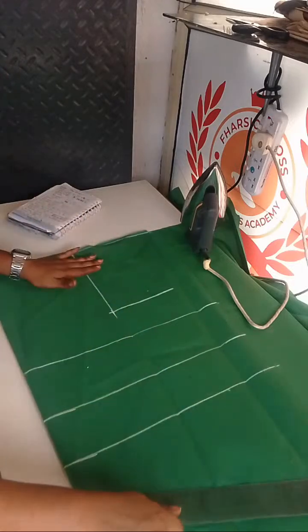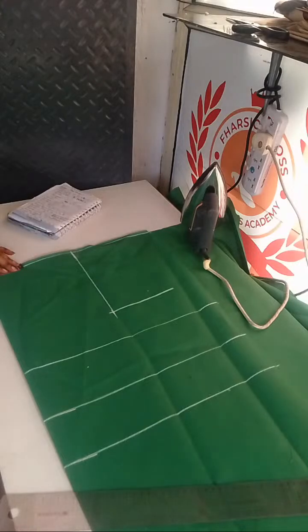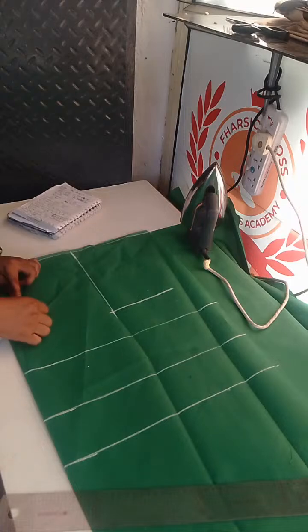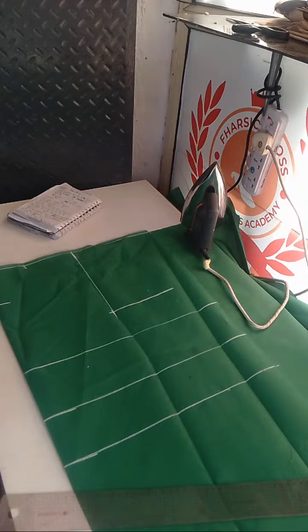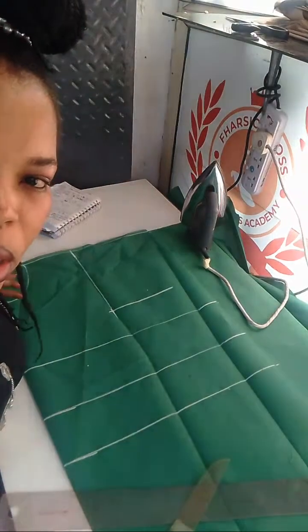So having gotten this, we are going to take our neck measurement. We are going to be using 3.5 inches for the neck width, and for the neck depth, we are going to be using 4.5 inches, okay? And then I am going to curve this up like this. Any question?